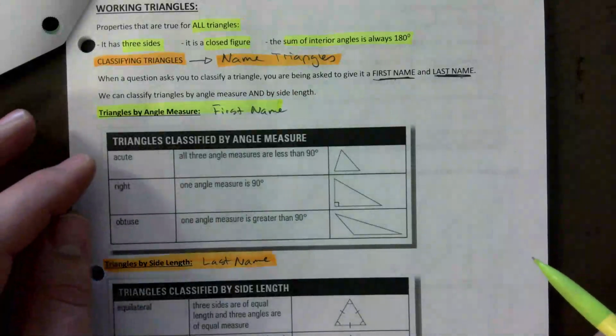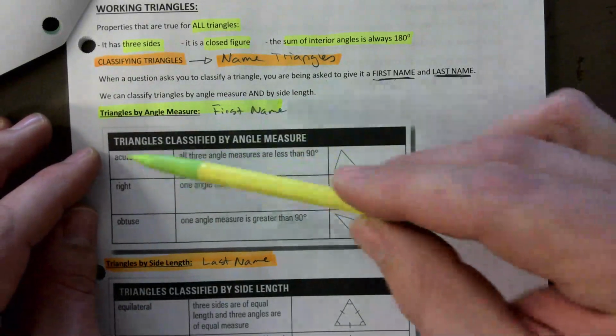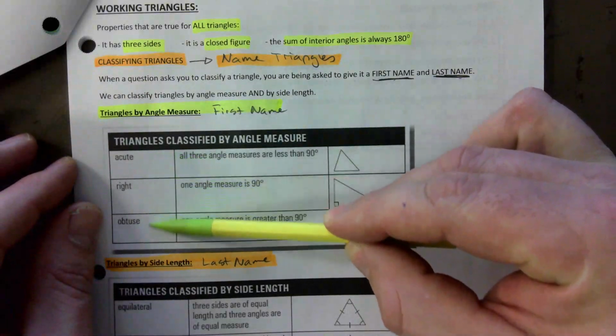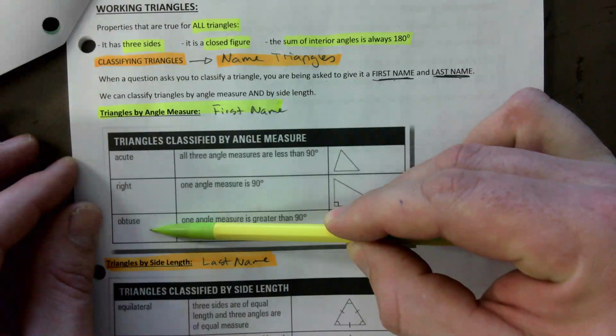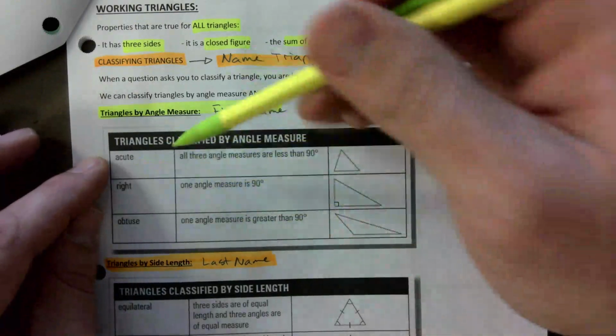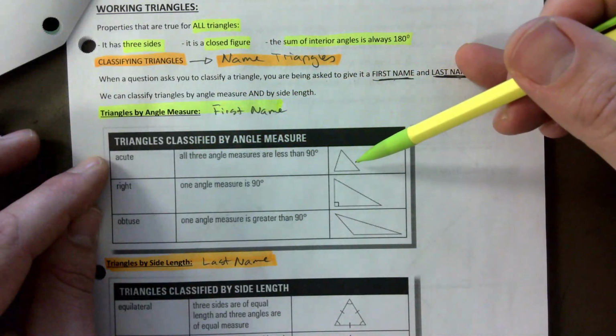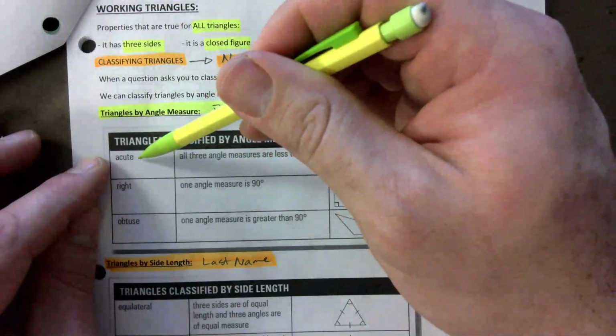So you look at a triangle, and you will make an observation. Which one of these 3 categories does it fit into? There's only one. Is it acute? All 3 angles are less than 90. You know it's going to be in this category. It's going to be called an acute triangle.